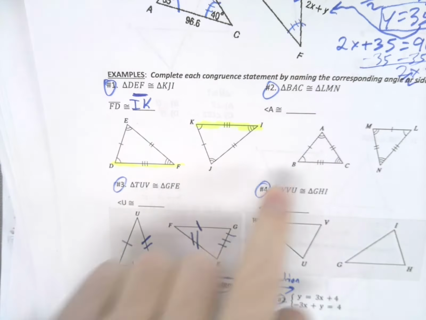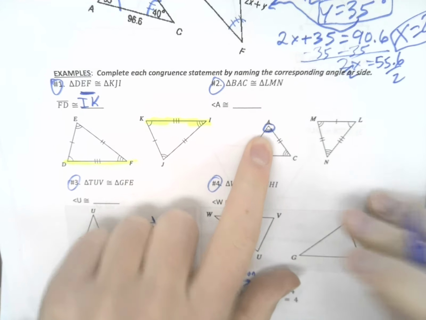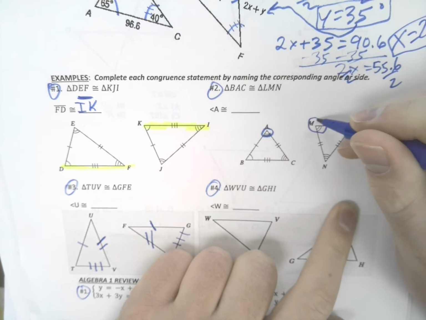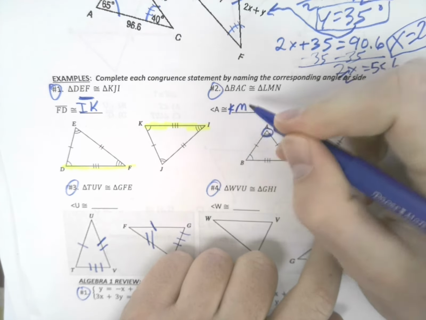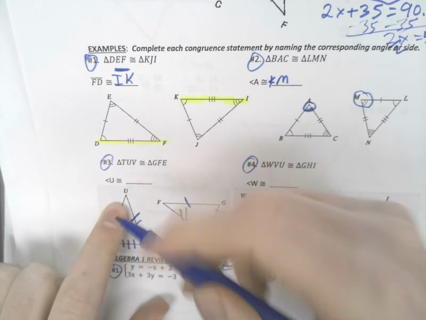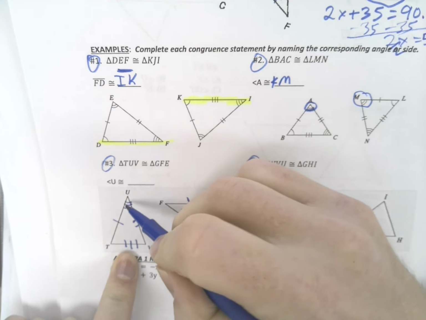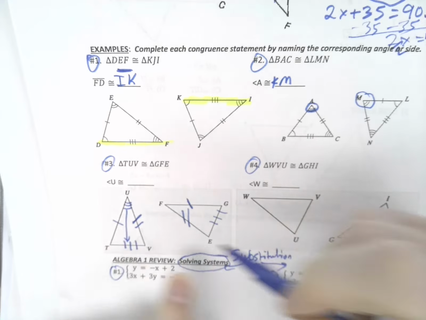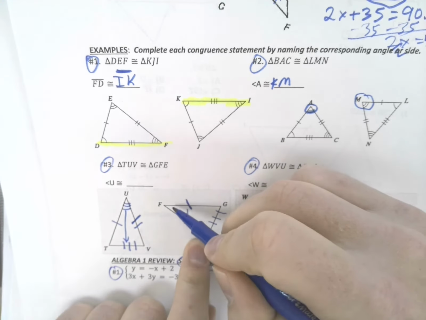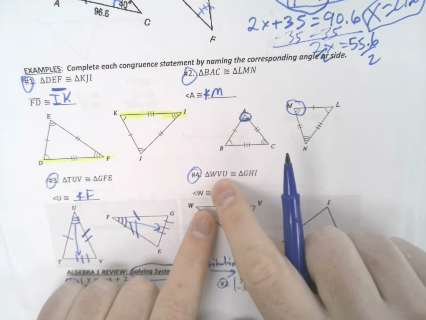Line segment IK. Then we've got angle A with its two ticks. That's going to be with M with its 2. So angle M. Then you've got another angle, U. Well, we know U is across from these 3. So I'm going to put 3 rings because it opens up to that side. Well, that must mean F opens up to this. 3 rings. So angle F. Beautiful. And then finally, last angle here, WVU, West Virginia University.